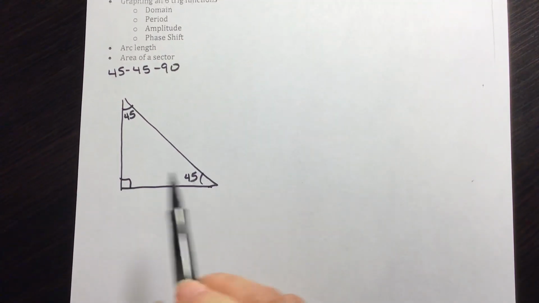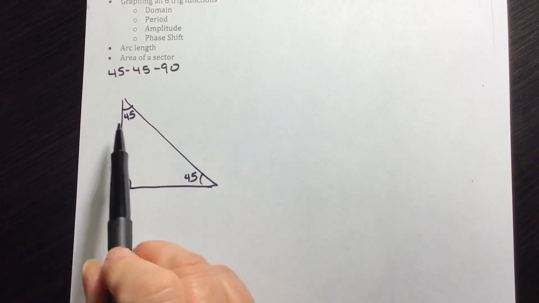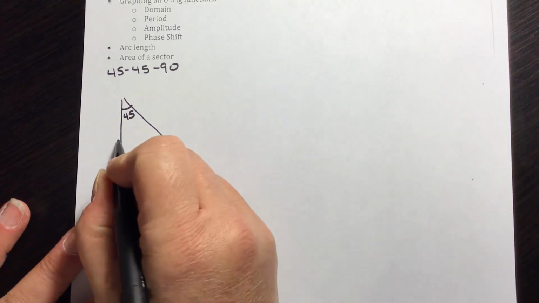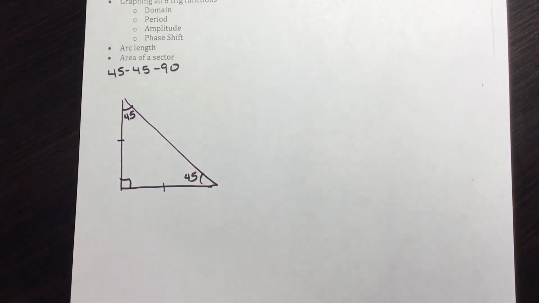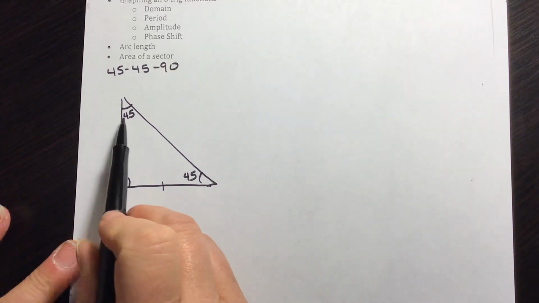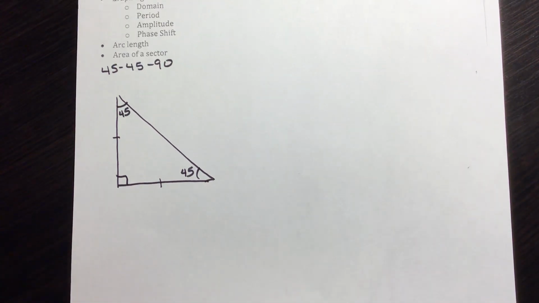If I look at the sides, the sides opposite two angles that have the same measure are going to be congruent. So when two angles in a right triangle are equal, the opposite sides also have to be equal.